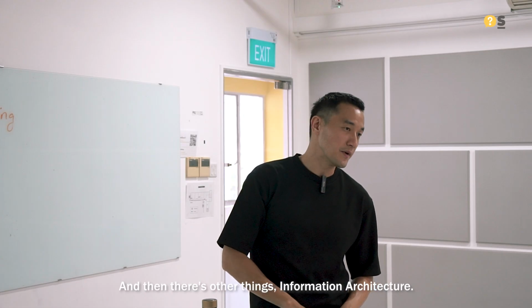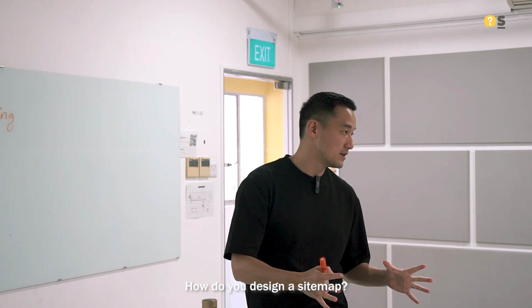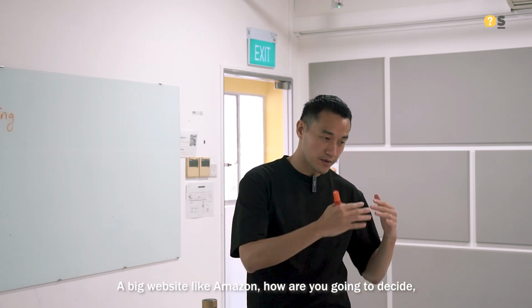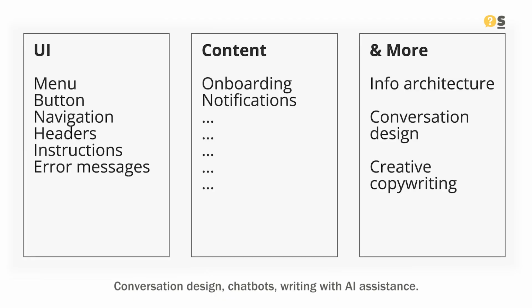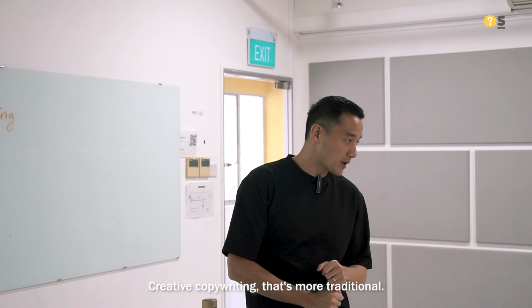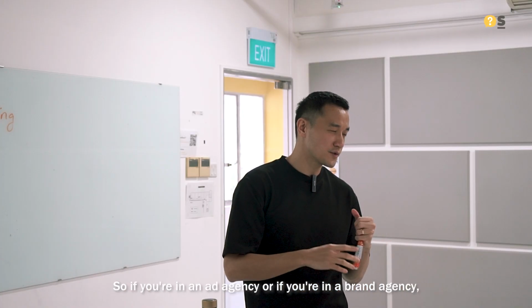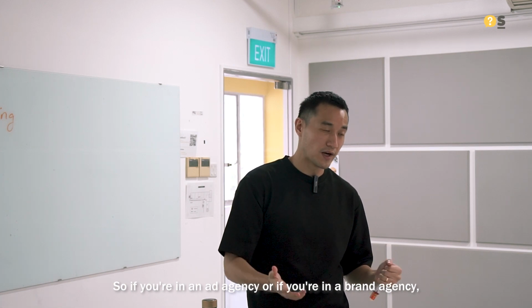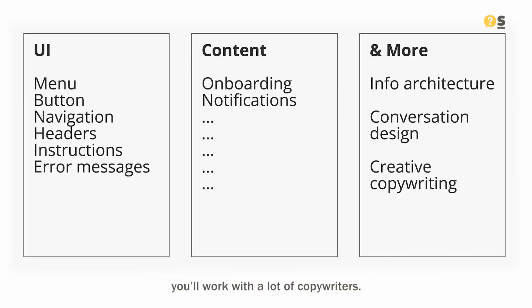And then there's other things, information architecture. How do you design a sitemap? A big website like Amazon, how are you going to decide, okay, which one goes where? Conversation design, chatbots, writing with AI assistants. So I'm sure all of us know about ChatGPT, you write with ChatGPT. So that's important as well. Creative copywriting, that's more traditional. So if you're in an ad agency or if you're in a brand agency, you work with a lot of copywriters. So these are marketing creative copywriters.